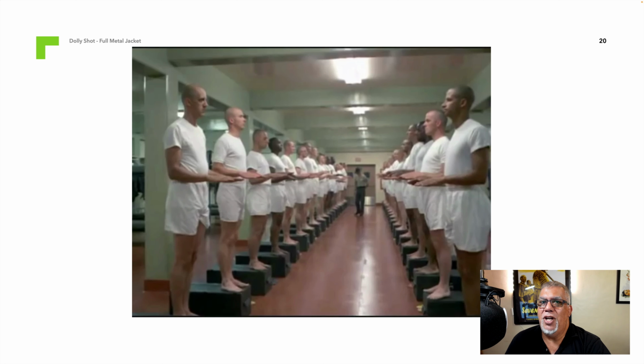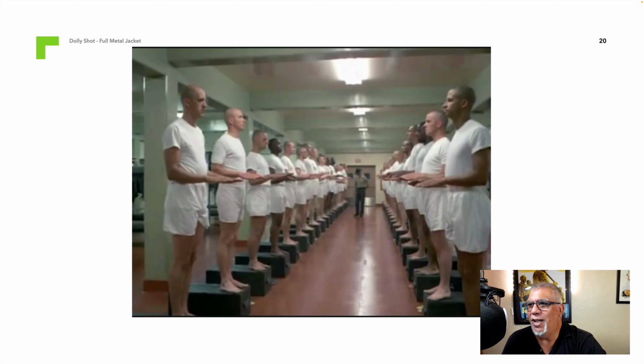Here's a great dolly shot that I just want to throw in there, and this is from one of my favorite, lots of Kubrick. I love Kubrick. It's one of my favorite directors. This is from Full Metal Jacket, and you see the dolly move and how it just cuts in and out of some really good shots.